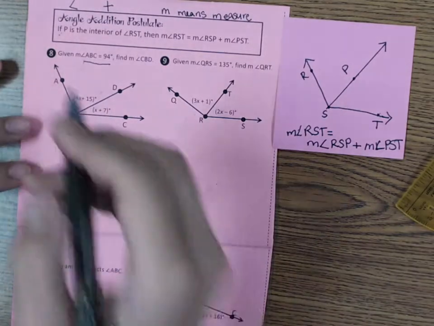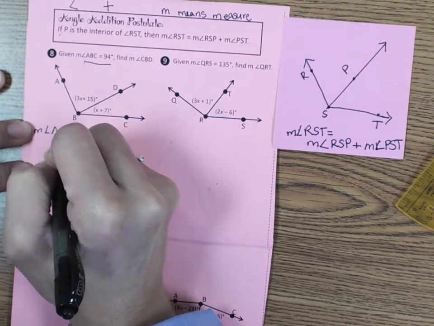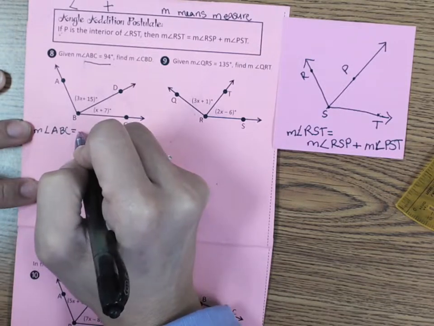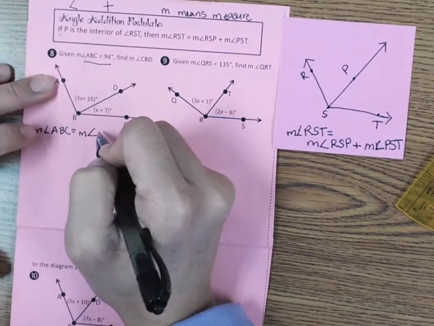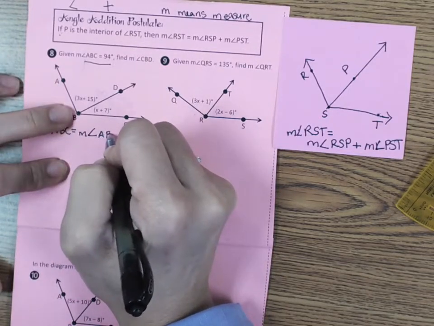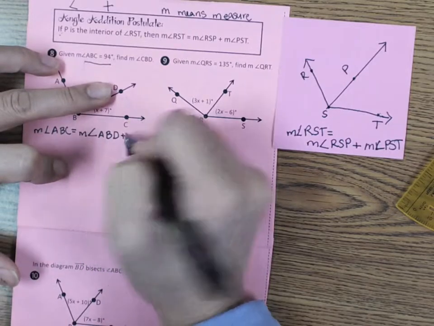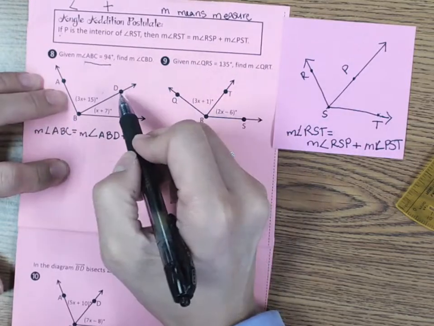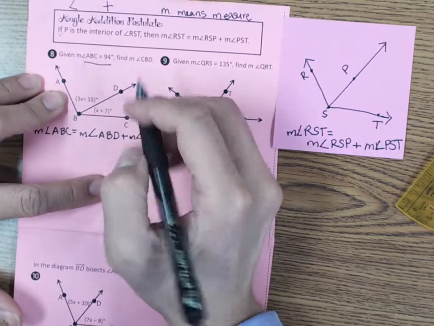So I can write my sentence. The measure of angle ABC equals the measure of angle ABD plus the measure of angle DBC.